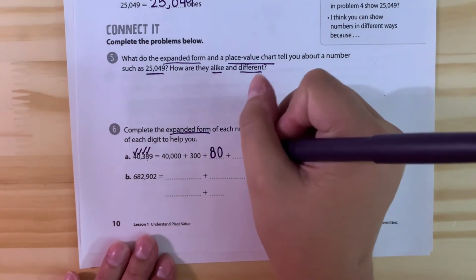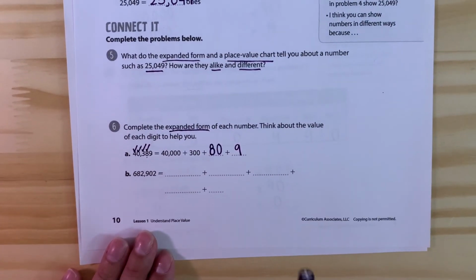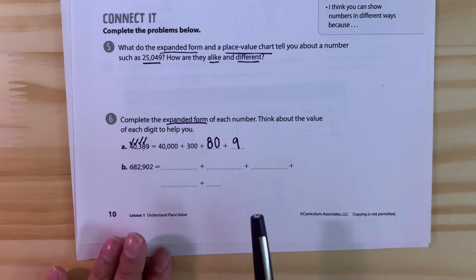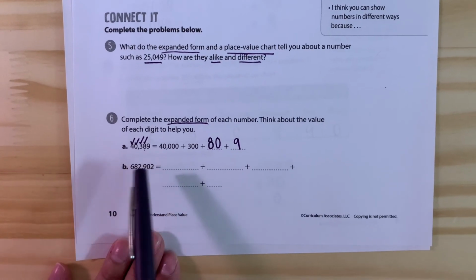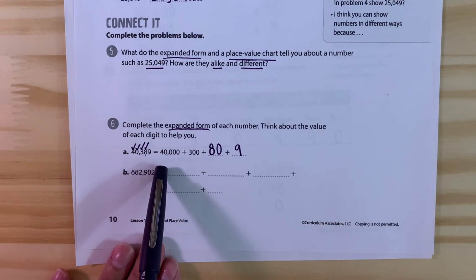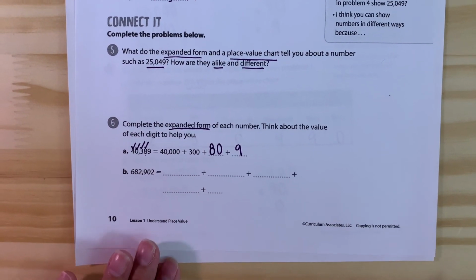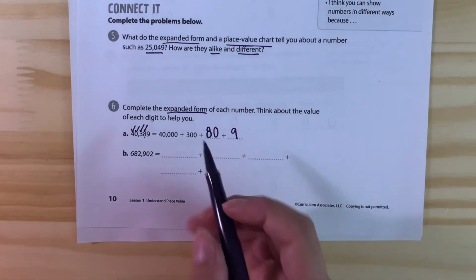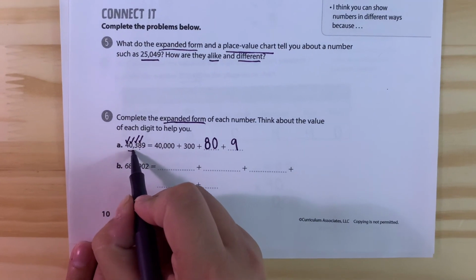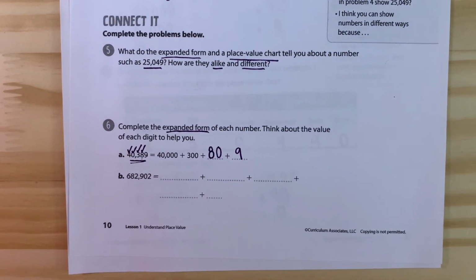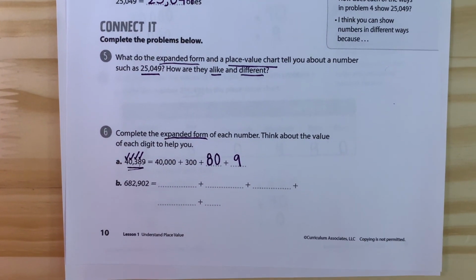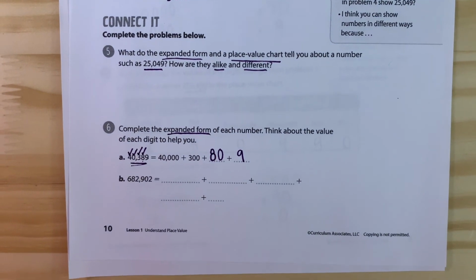And then we just have our 9 ones. And then if you want to go back and check, you can always just add up the numbers and see if they match. So you can add together 40,380 and 9, and that will get you the same number that you started with. So letter B is just a little bit bigger of a number.